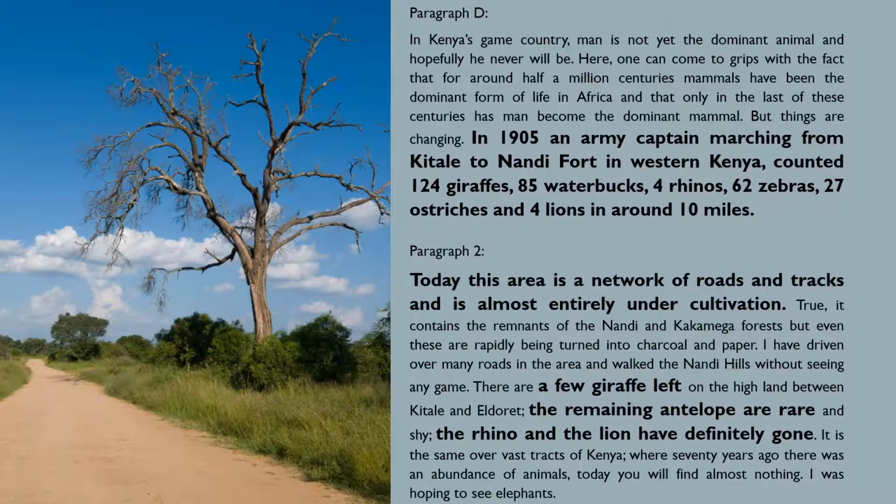We can also see links between paragraph D and the following paragraph. Firstly, we can see that the expression this area at the beginning of paragraph 2 refers to the area between Kitale and Nandi Fort in western Kenya. Secondly, we can see that, as suspected, the wording today contrasts with the section of paragraph D that talks about 1905.